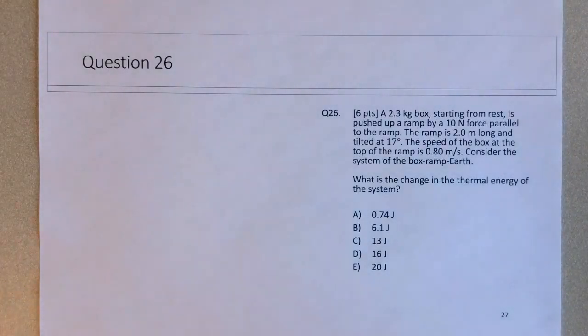Okay, question 26. We have a sort of quantitative question on energy and work. So we've got a 2.3 kilogram box, starting from rest, pushed up a ramp by a 10 Newton force parallel to the ramp. The ramp is 2 meters long, tilted at 17 degrees. The speed of the box at the top of the ramp is 0.8. Consider the system of the box, ramp, Earth. What is the change in the thermal energy of the system?